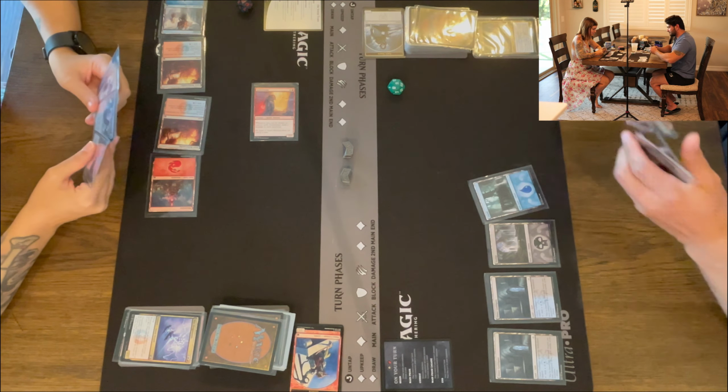So you take 2 and me 2? Huh? No, it says whenever you cast an instant or sorcery spell, it deals 2 damage to each opponent. Yeah, we're both opponents. How are you not an opponent? Because I'm myself. An opponent is somebody that opposes you. I promise you that's reading that we each take 2 damage.